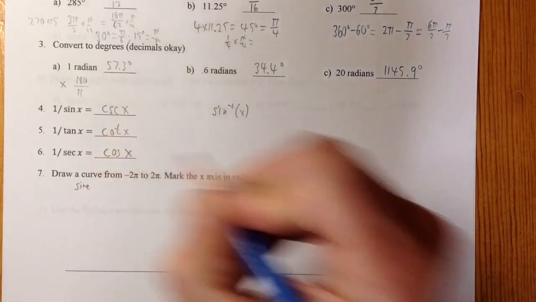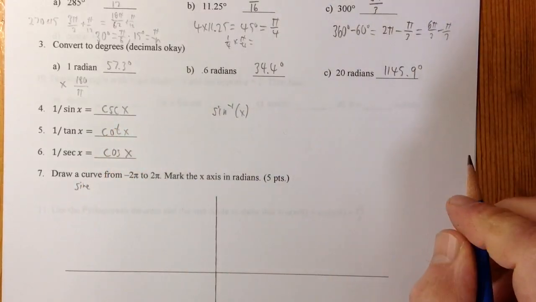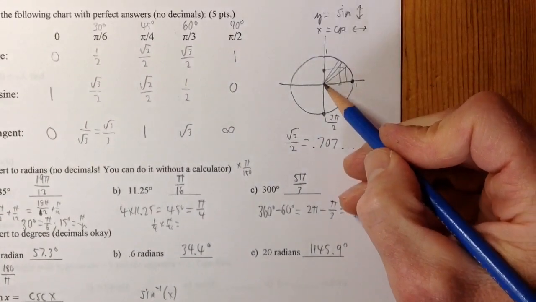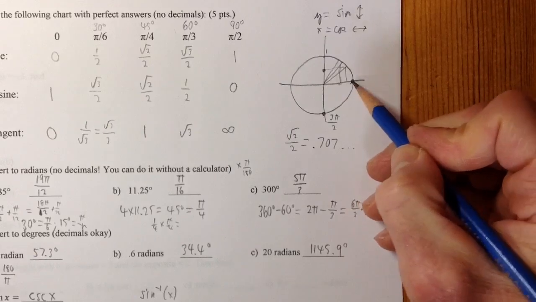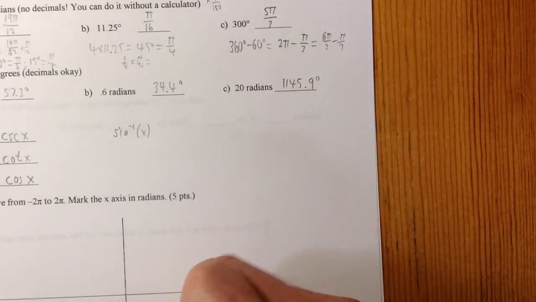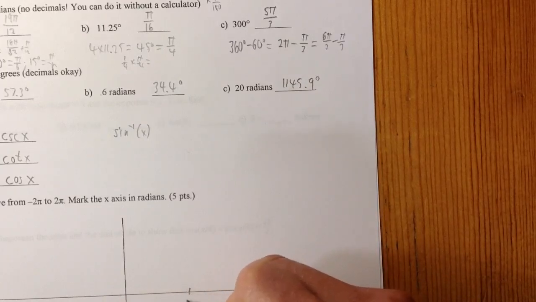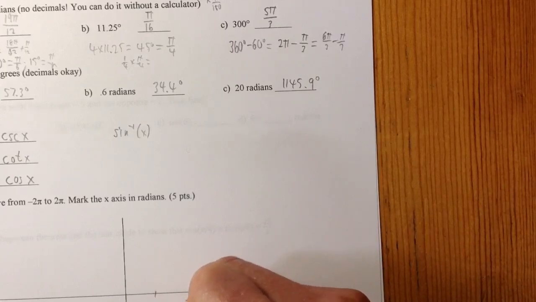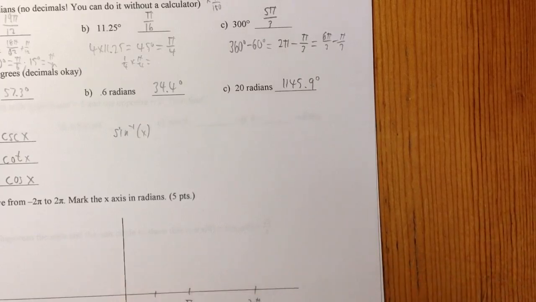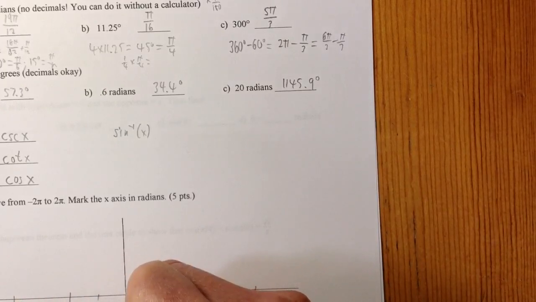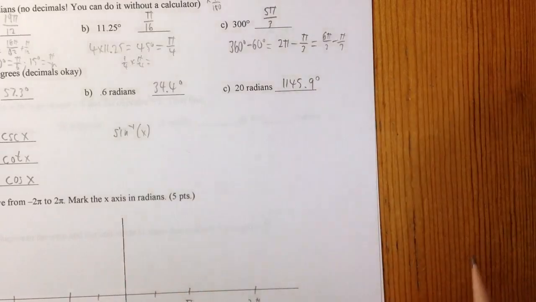It's like draw any curve. I guess you could do that, but let's draw a sine curve. Now again, we can do this just by looking at the unit circle. Sine is the y value, starts at 0. And I say go to 2 pi, so let's mark it off. So let's say here is pi, here is 2 pi, so here's pi over 2, and then we go back this way. So here's pi, negative 2 pi, negative pi over 2.